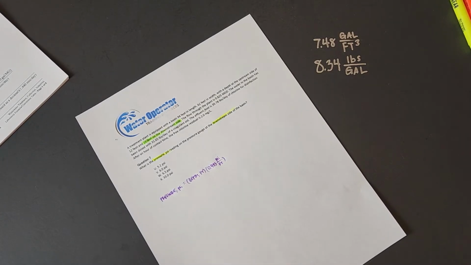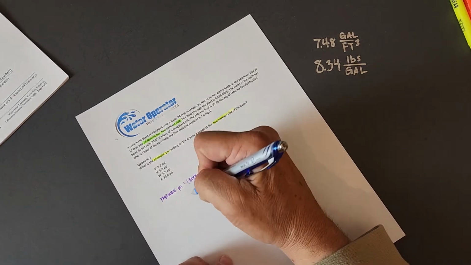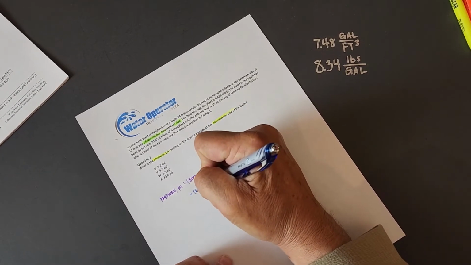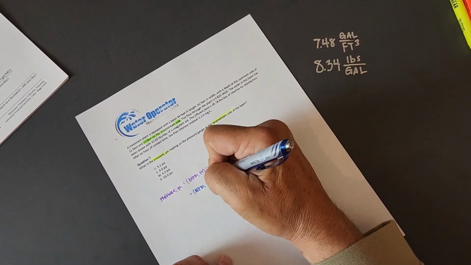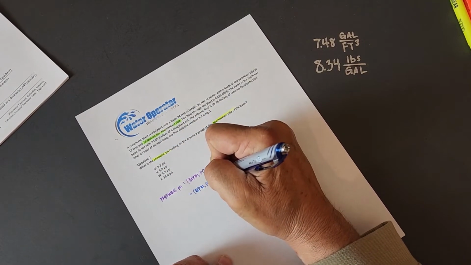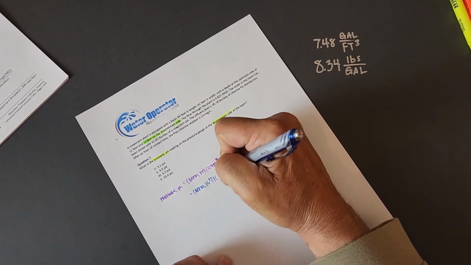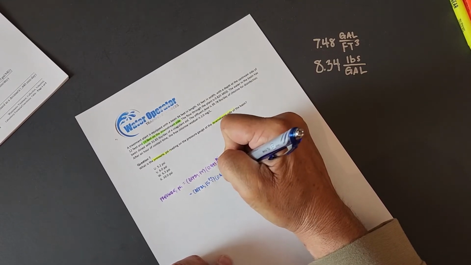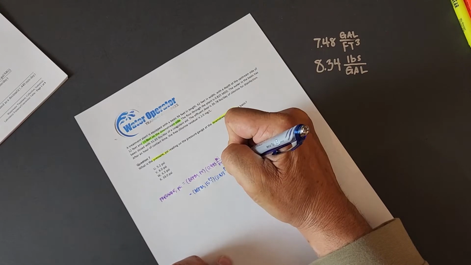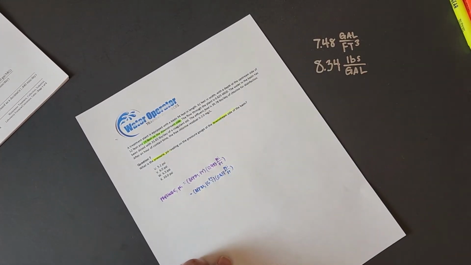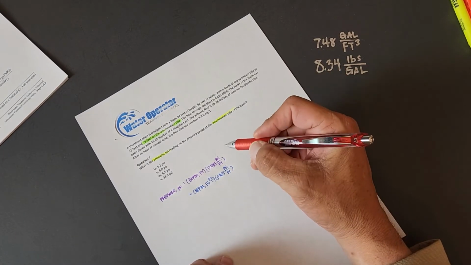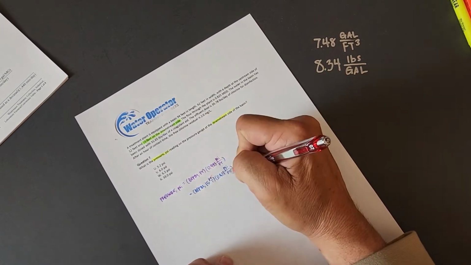Let's rewrite that with all the right parameters in there. Equals depth on the downstream side, 15 feet, over 1 multiplied by 0.433 PSI per foot. Let's make sure we're doing this right. I can cross cancel out foot here.